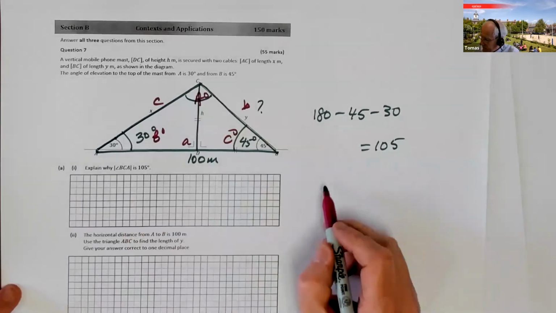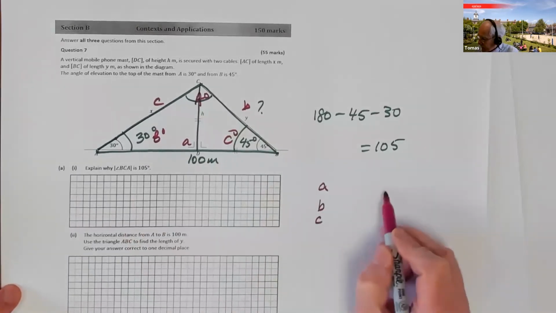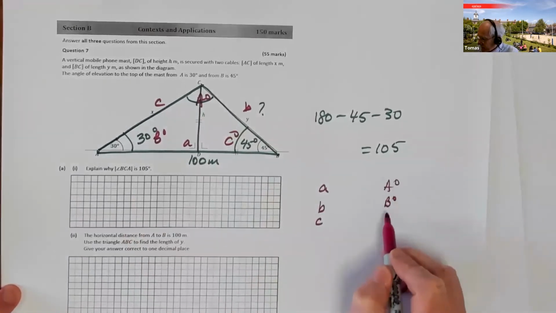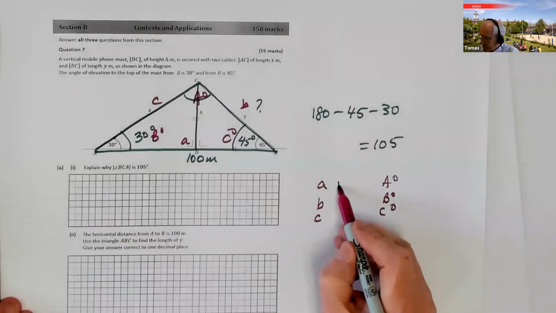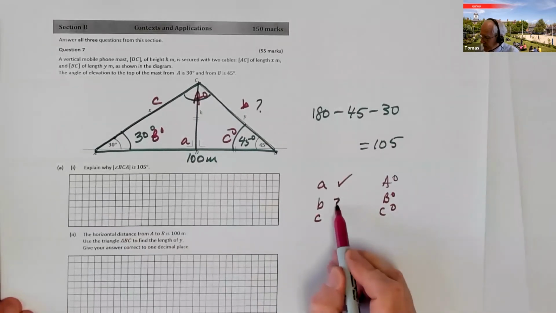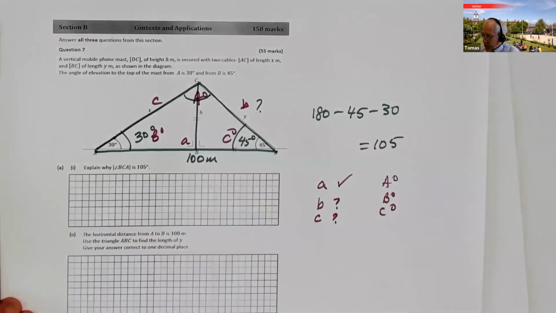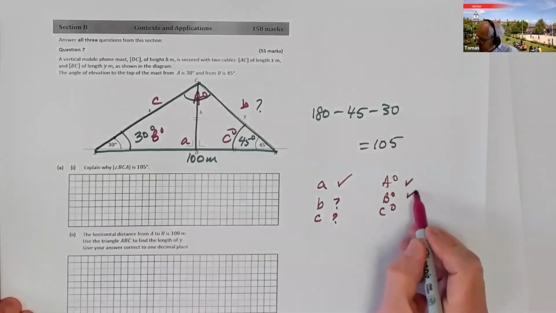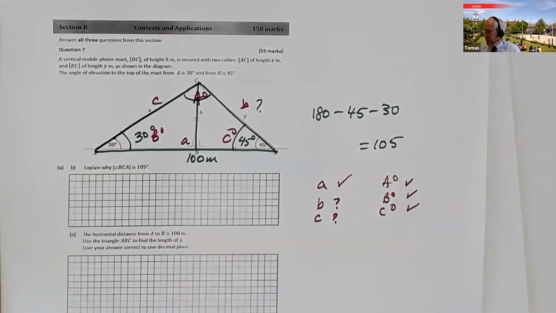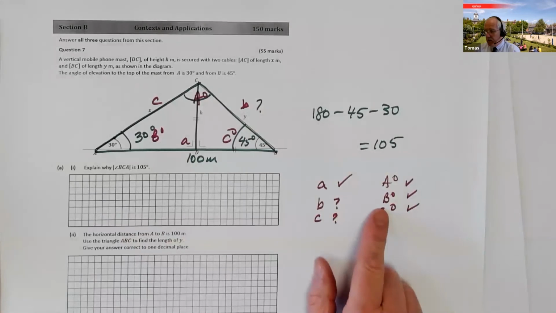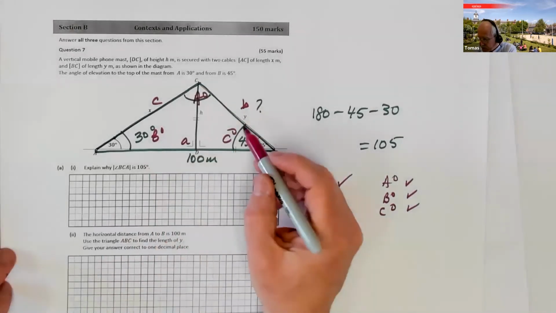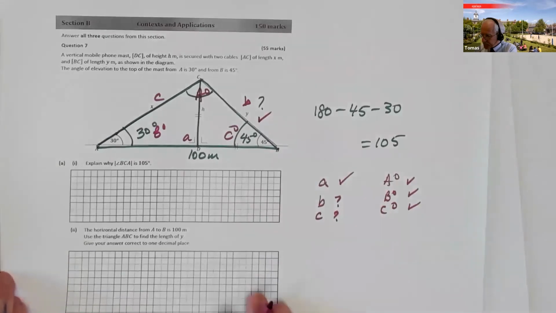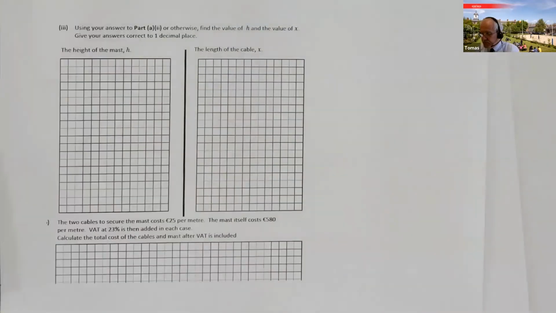So what have we got? We've got A, B, and C. What do I know? I know the length of A, don't know B, and don't know C. But I do know the three angles. So I can use the sine rule to get any of the others. Give your answer to correct accuracy. So that allows me to get B, or y in this case.